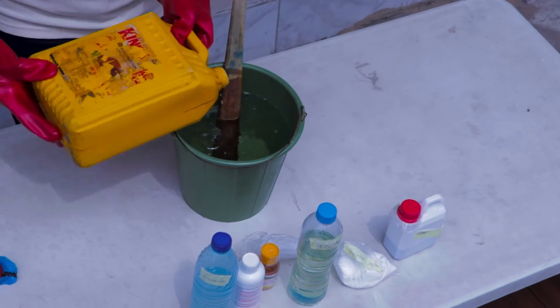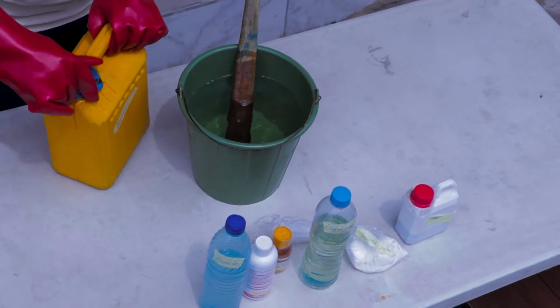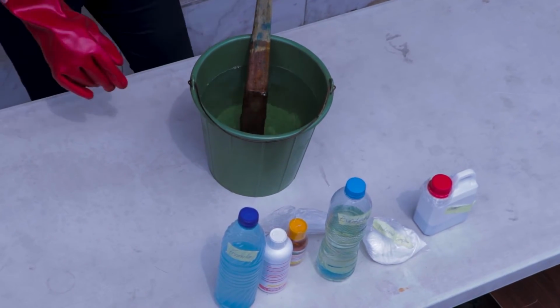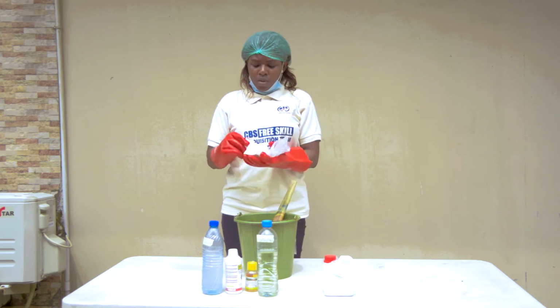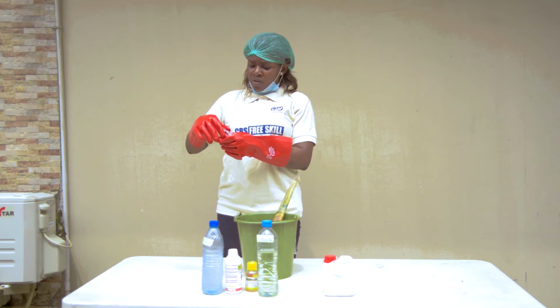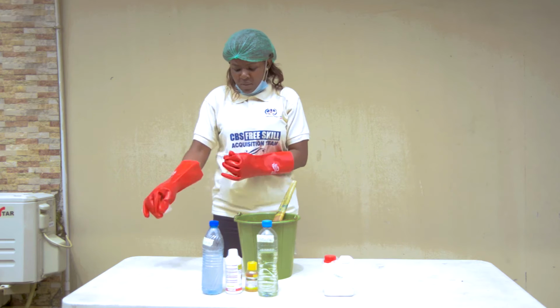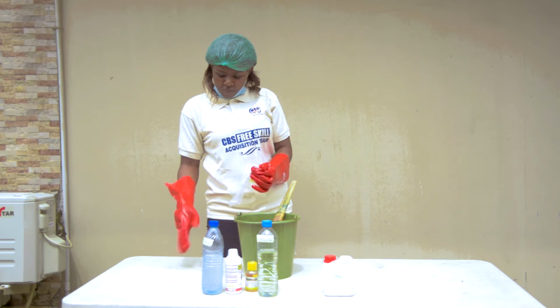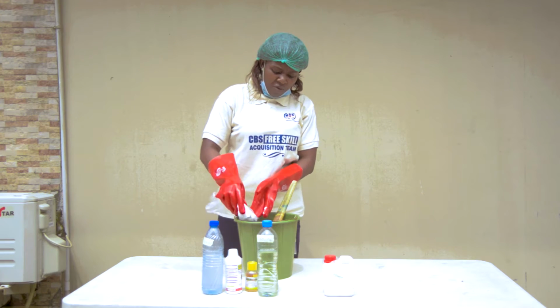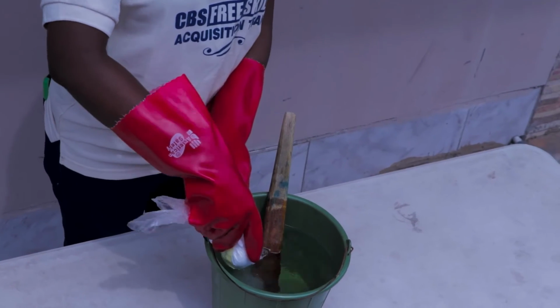That's our 5 liters kerosene inside our mixing bowl. Then you now pour out your 125 grams of industrial camphor into your kerosene.